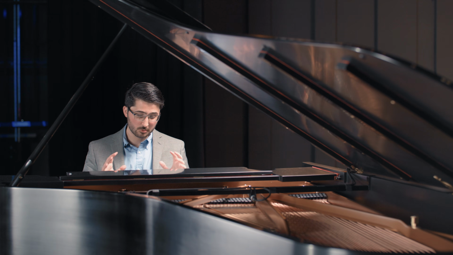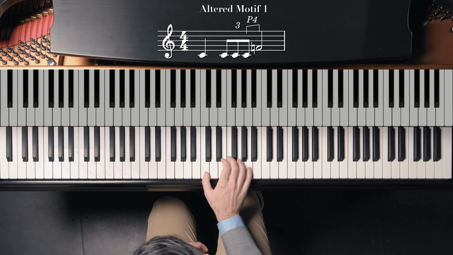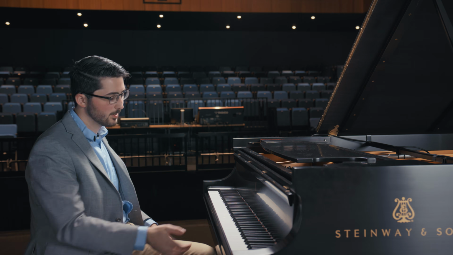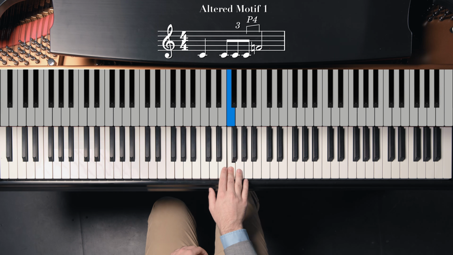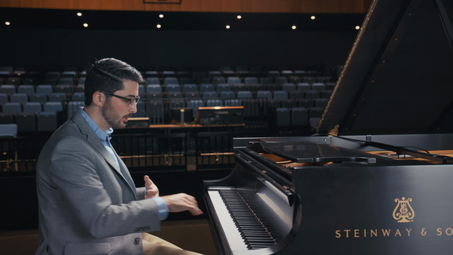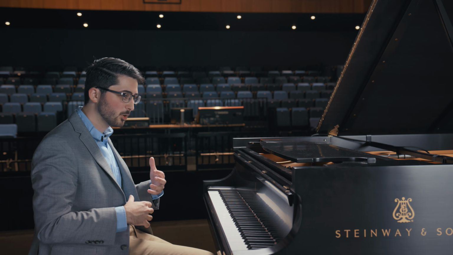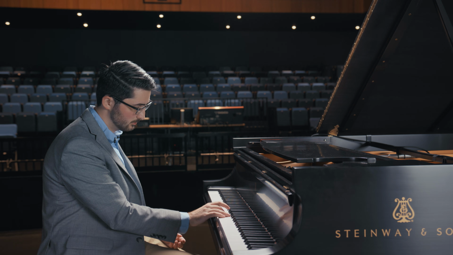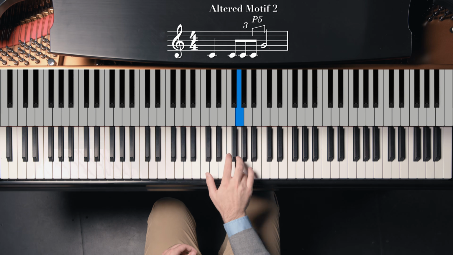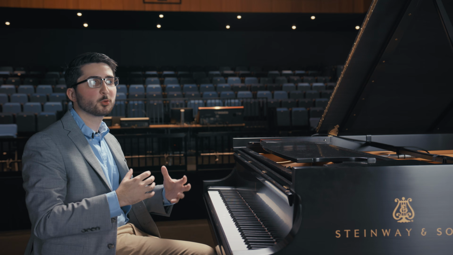Because for example, if we were to change this motif a little bit, if we make it a perfect fourth instead, now all of a sudden it has quite a bit different sound, right? Now it feels a lot more stable. That rhythm is still the same. So it still has that march-like feel to it, but now it feels a little bit more grounded, I would say. But now what if we compare this to a perfect fifth instead? Now that feels a little bit grander, maybe a little bit more heroic.